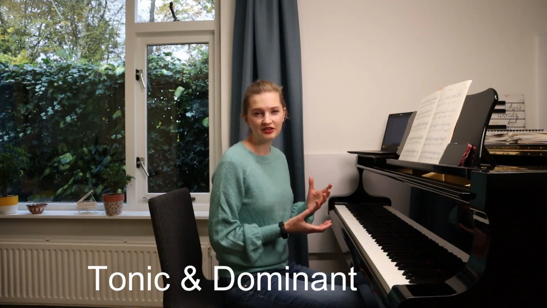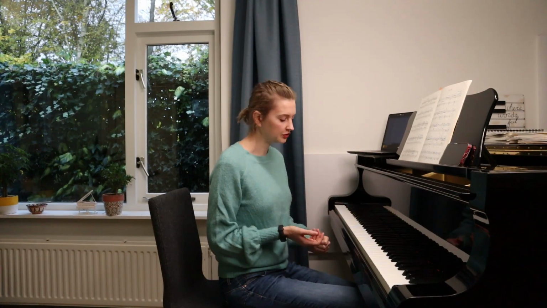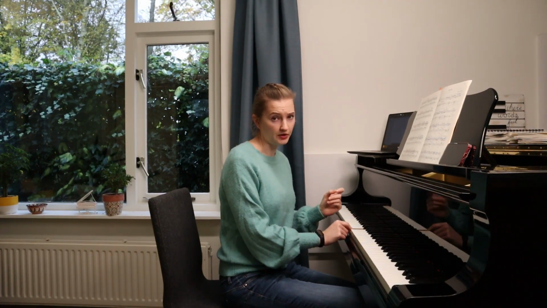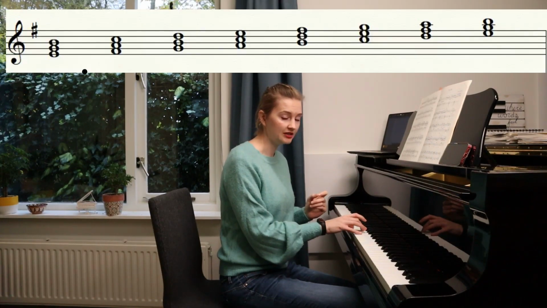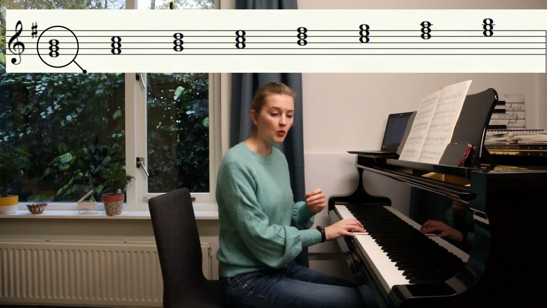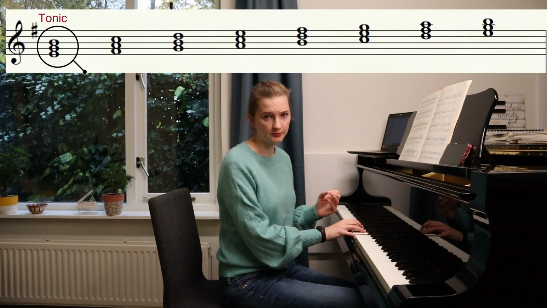So if we look again at the scale of E minor, which we've been looking at until now, the first tone of the scale of E minor is the E. This first tone we call the tonic. Now where it becomes a bit confusing is that the chord that we build on this first tone, which is the E minor chord, we also call this the tonic.